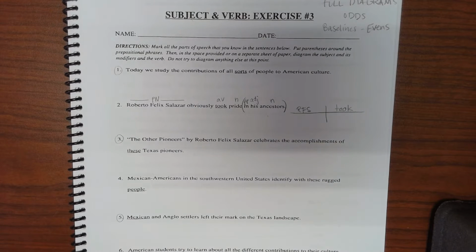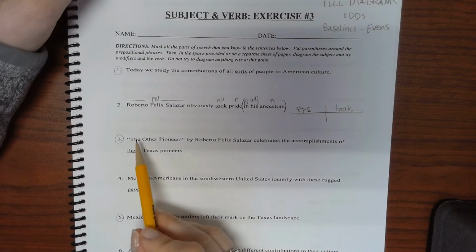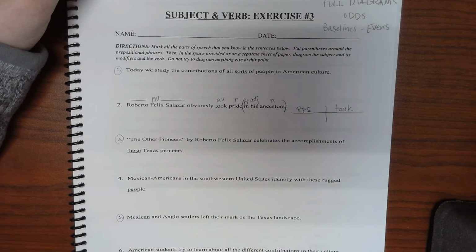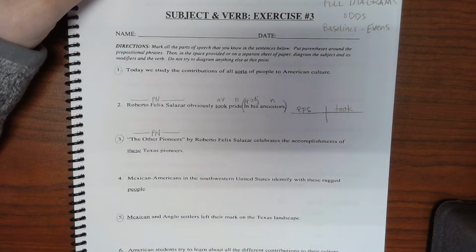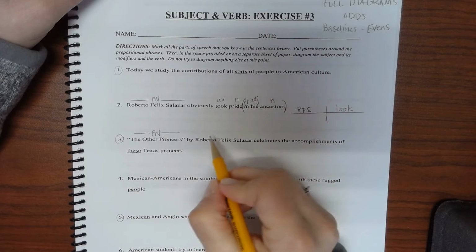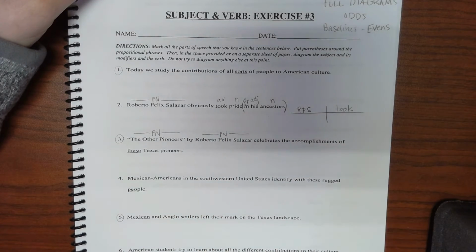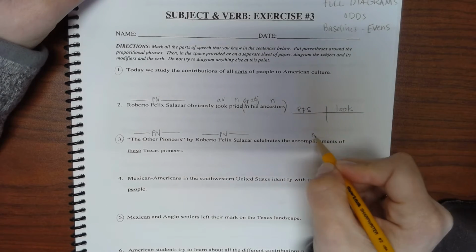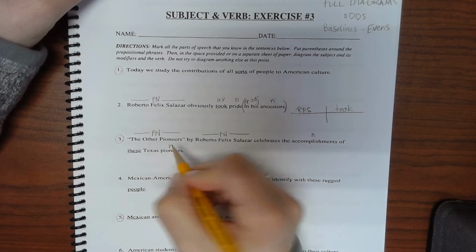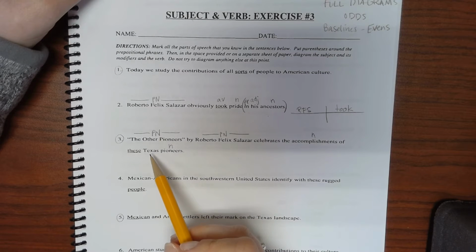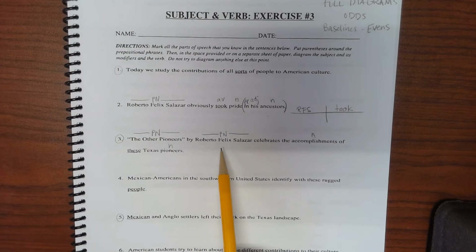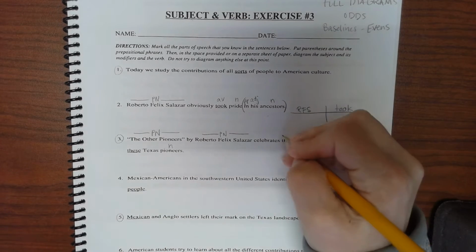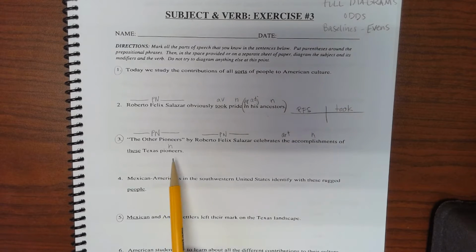All right, let's look at number 3. This is the one where students can get confused. When you have things in quotations, you kind of treat them as a whole unit. And so here, since they're capitalized, this is going to be a proper noun with wings. Roberto Felix Salazar, proper noun with wings. Accomplishments, that is a noun. Pioneers is a noun. Isn't Texas a noun? Let's go back and check. Which pioneers? There isn't a modifier. Which Roberto Felix Salazar? There's nothing modifying that. Which accomplishments? The accomplishments. Which pioneers?